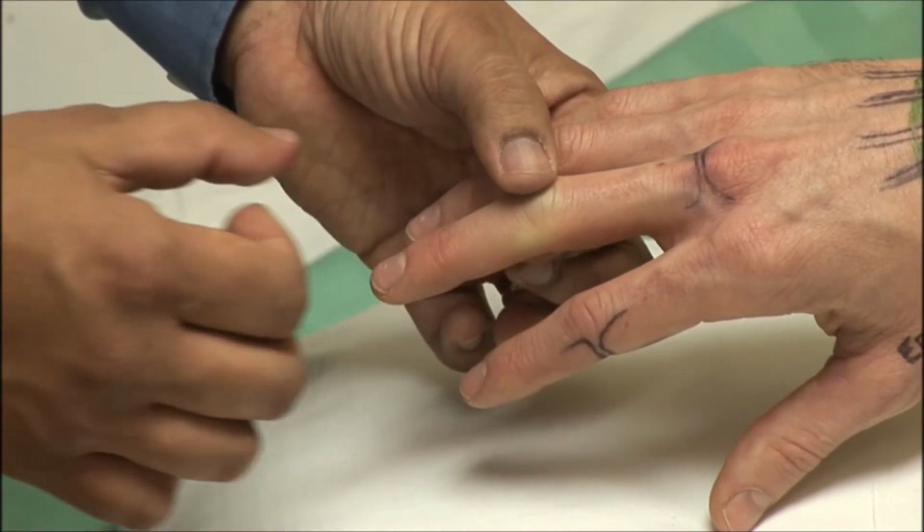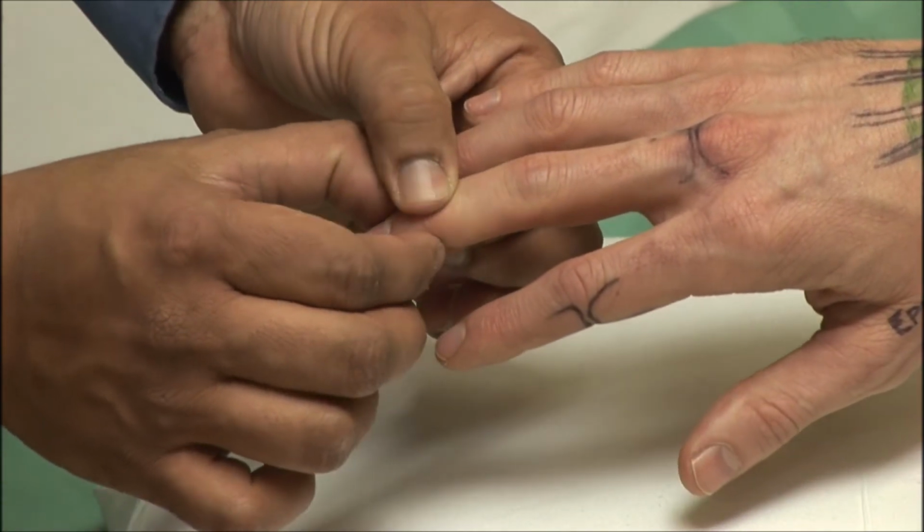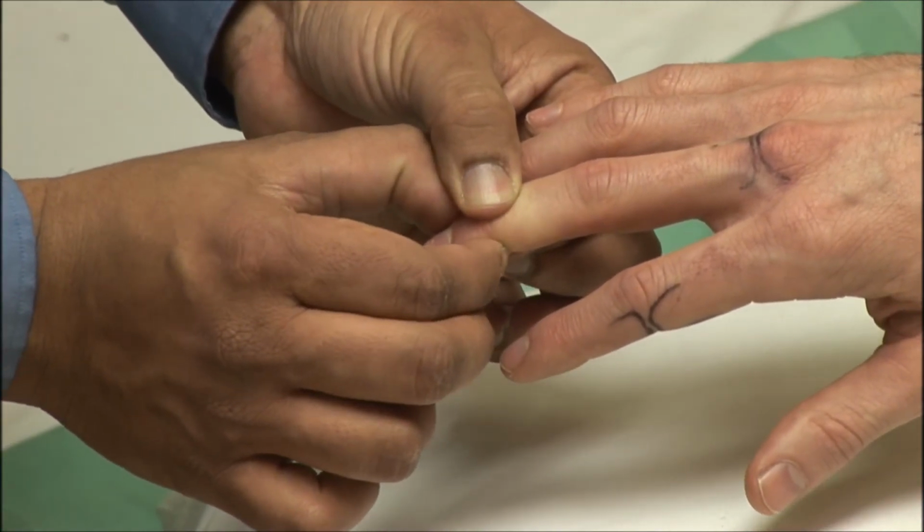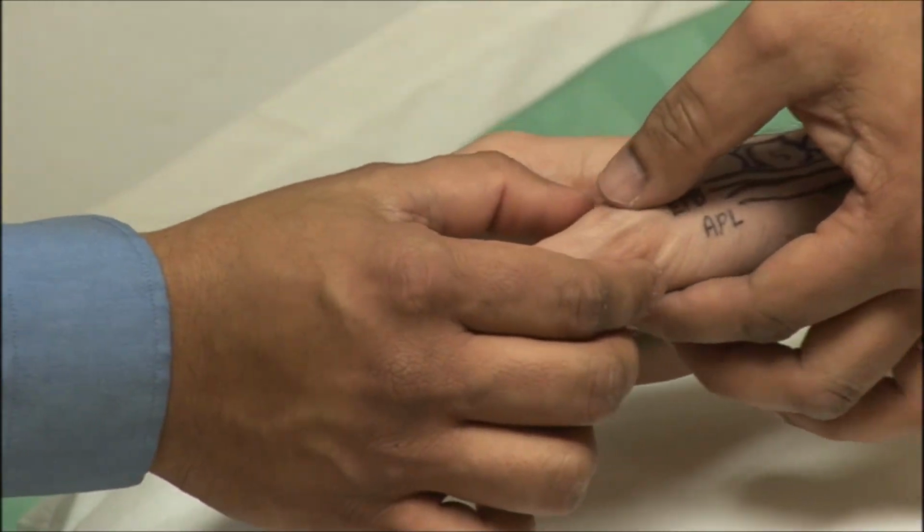We use the same four-finger technique for the DIPs and the first MCP joint.